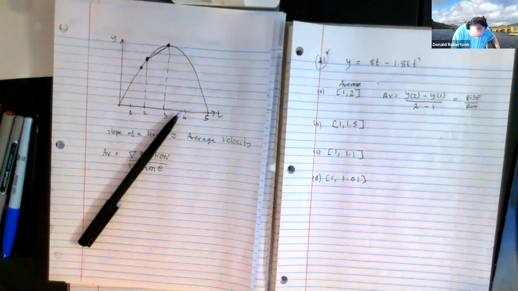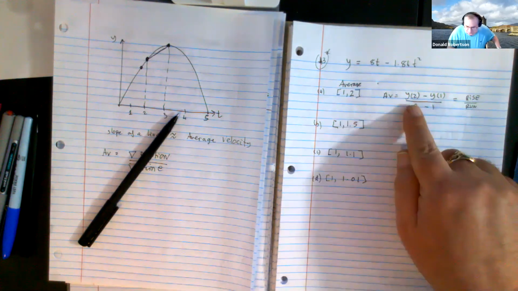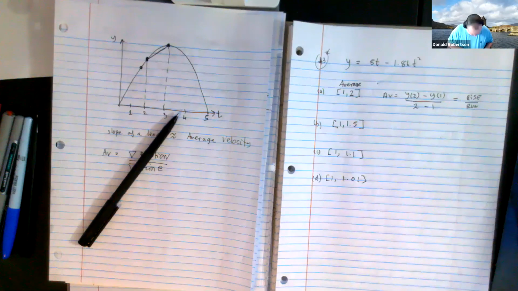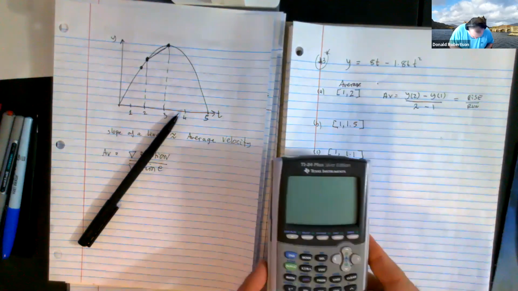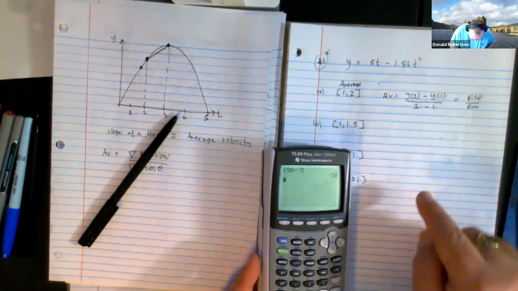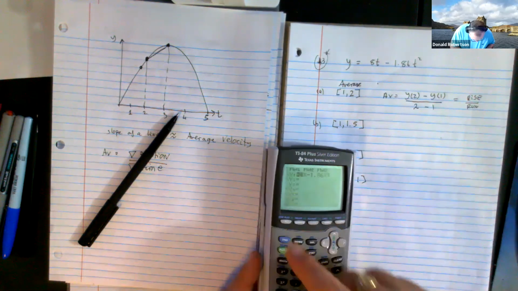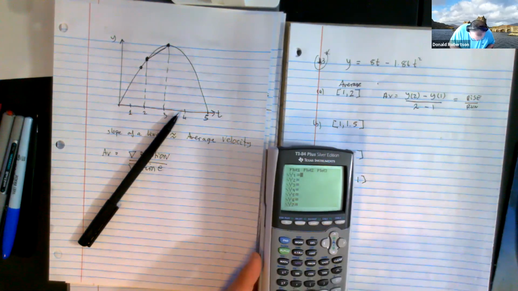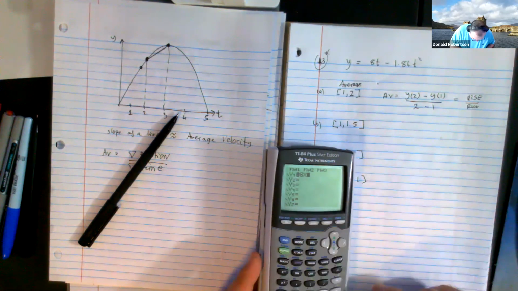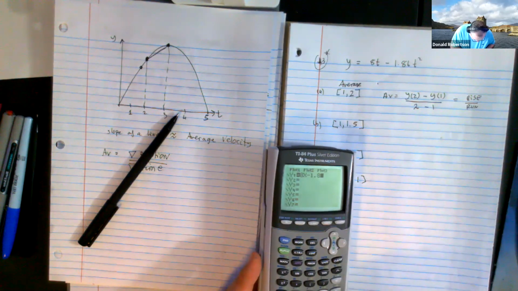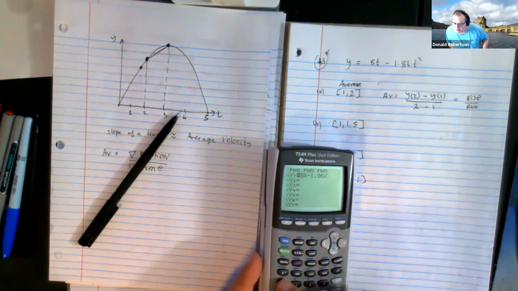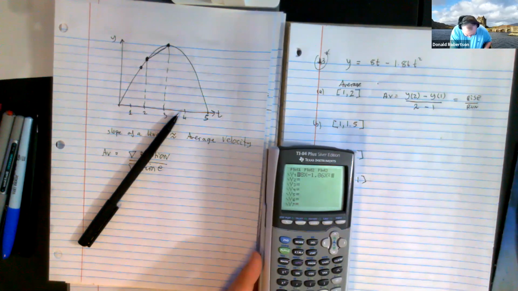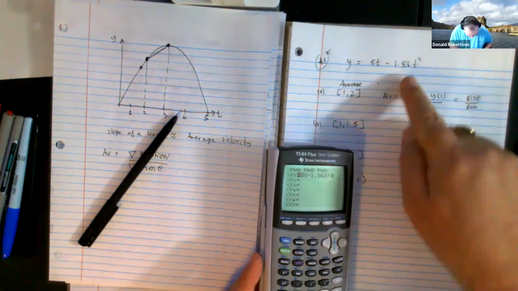Now, since I would like to use a calculator to do that, let's see if I can do it on this screen. That way we have both at the same time. I go in here and I type in 8x, because I don't have a t, take away 1.86x squared. Right. So whatever this is goes in as y1.